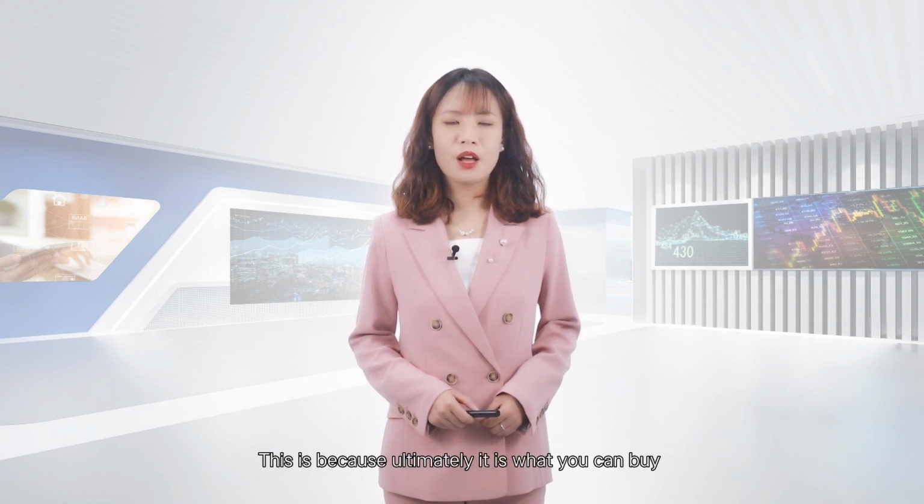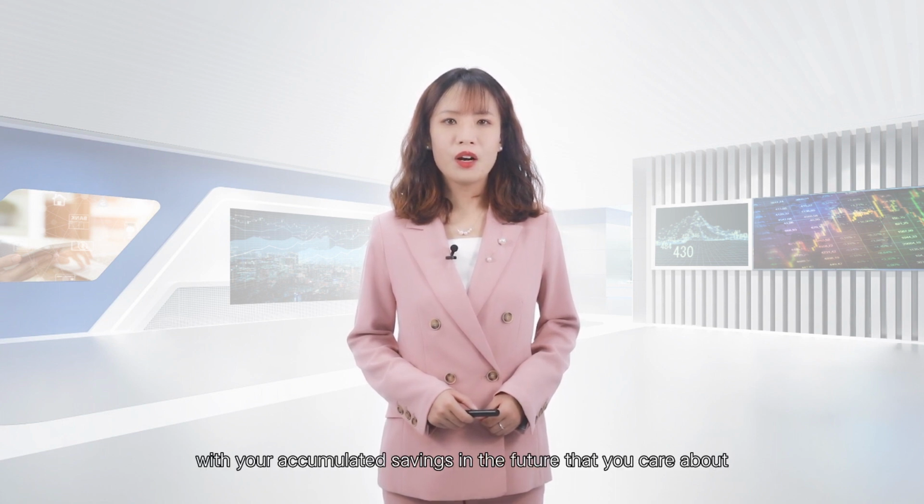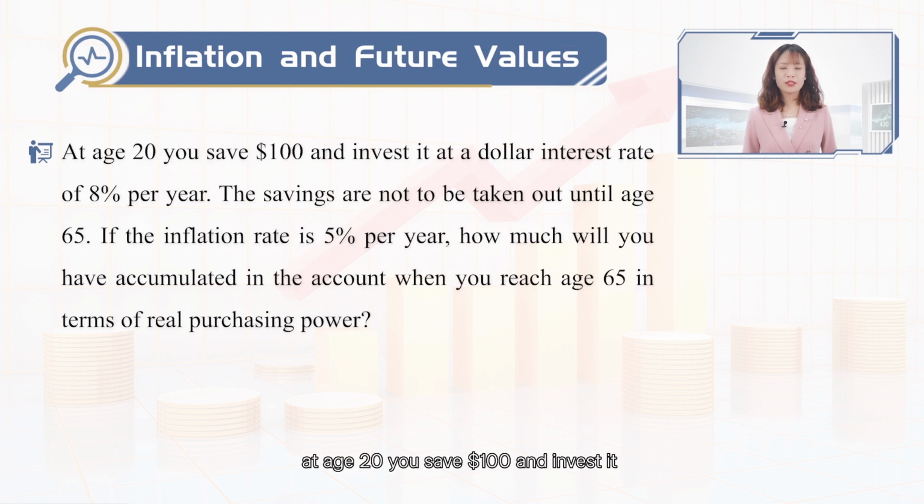This is because, ultimately, it is what you can buy with your accumulated savings in the future that you care about. For example, at age 20, you save $100 and invest it at a nominal interest rate of 8% per year.